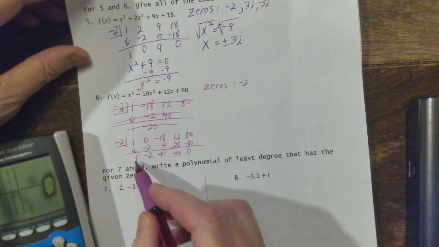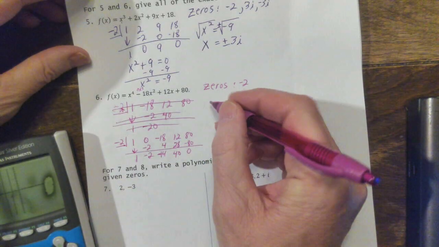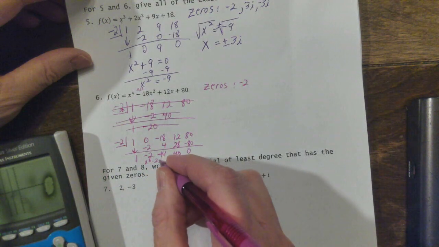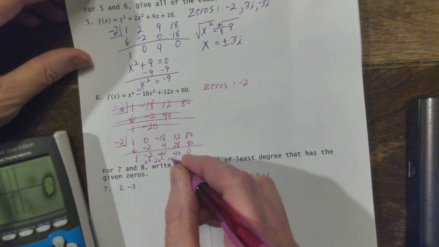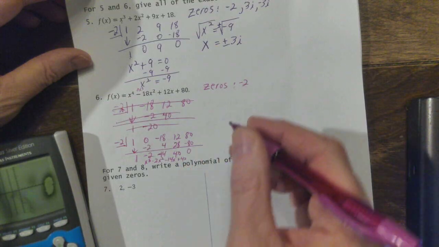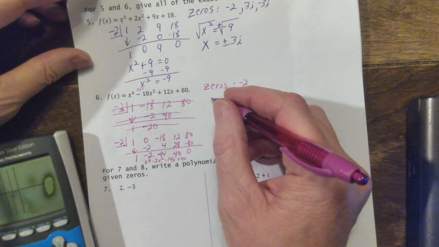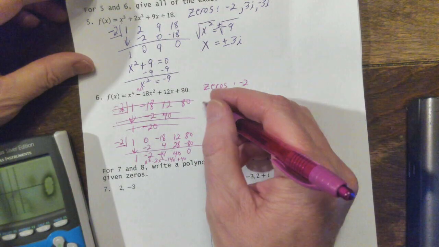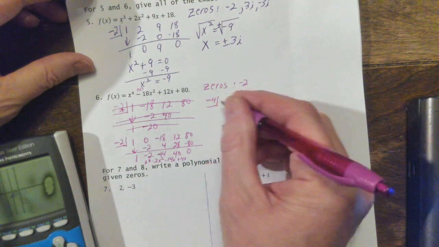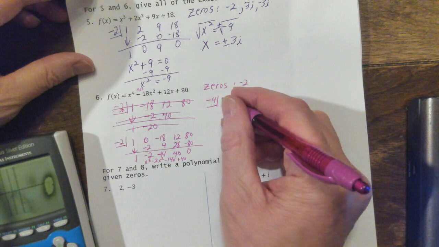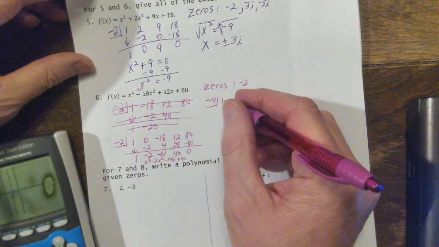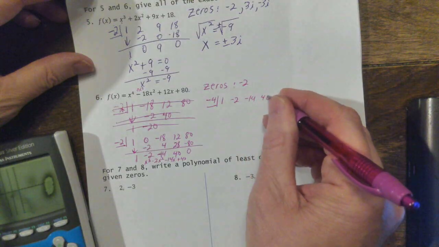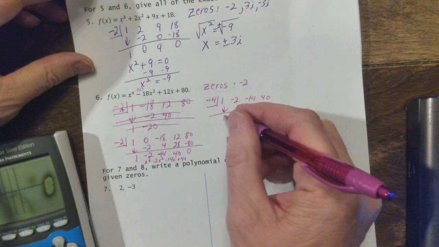Now we're dropping the fourth power down to a third power. So this is x to the third minus 2x squared minus 14x plus 40. And the other 0 I'm using here is -4. And I'm going to use the depressed polynomial: 1, -2, -14, and 40.